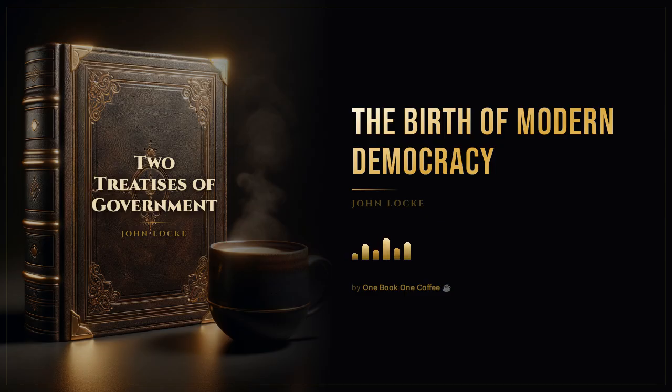This is where Locke's genius really shines through. He realized that rational people would eventually say, "You know what? This isn't working. We need a better system." And that's where the social contract comes in. It's not a literal contract that your great-great-great-grandfather signed. It's more like an ongoing agreement that we all participate in because it makes our lives better.